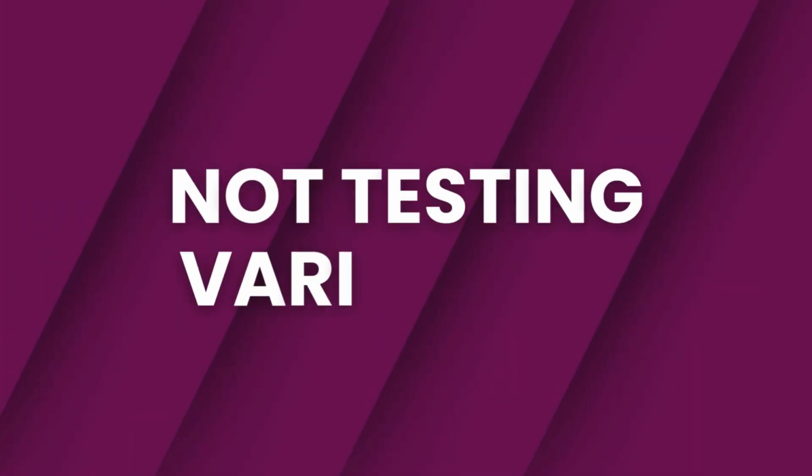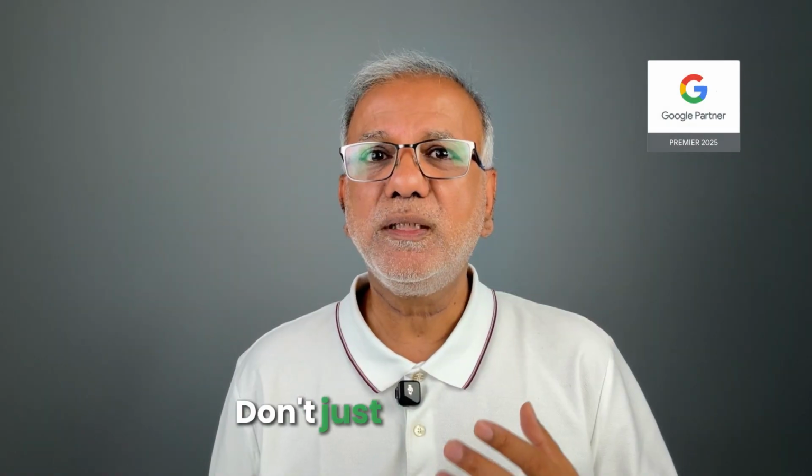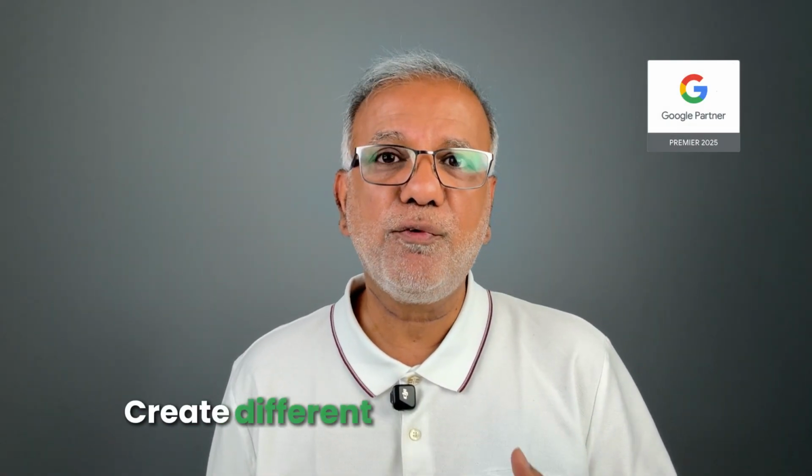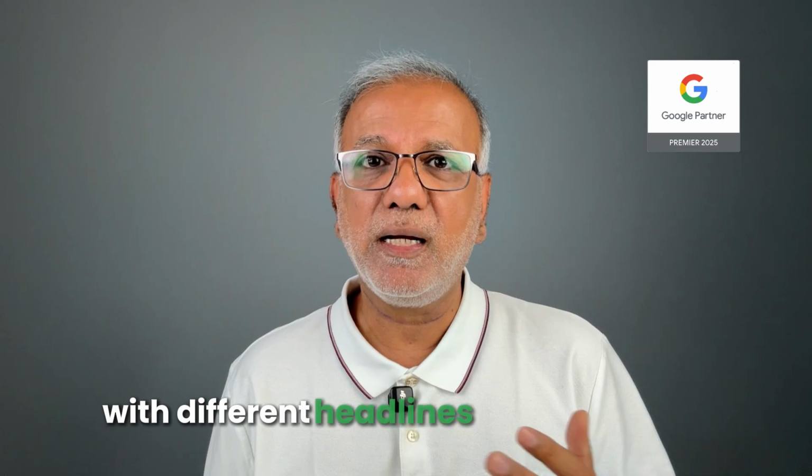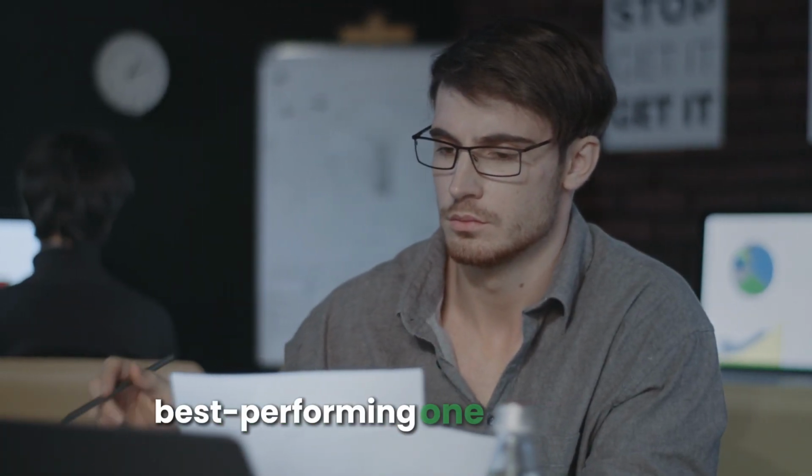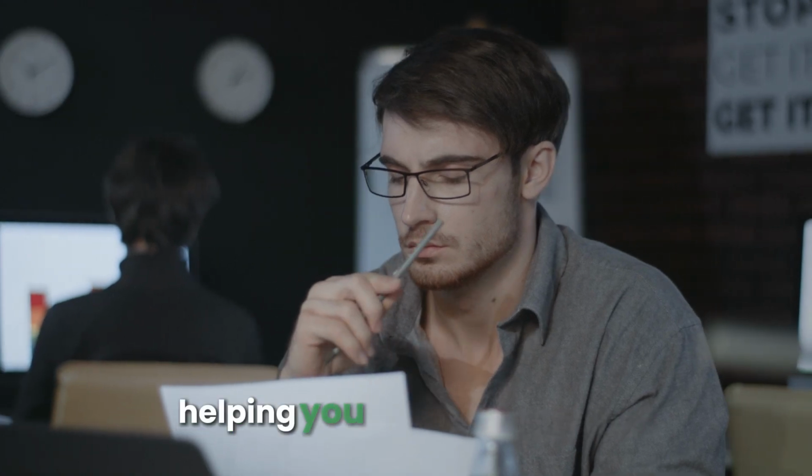Not testing variations. Don't just have one ad. Create different versions of your ads with different headlines or descriptions. Google will show the best performing one more often, helping you get better results.